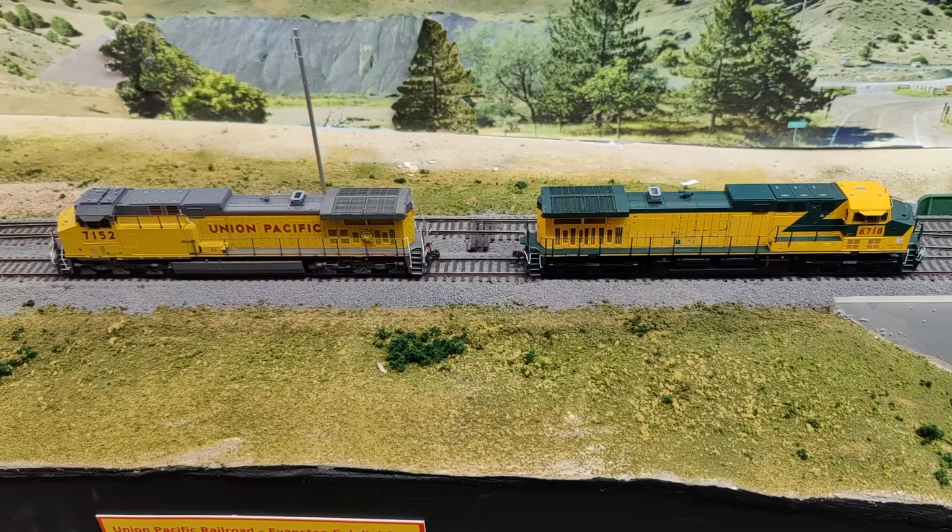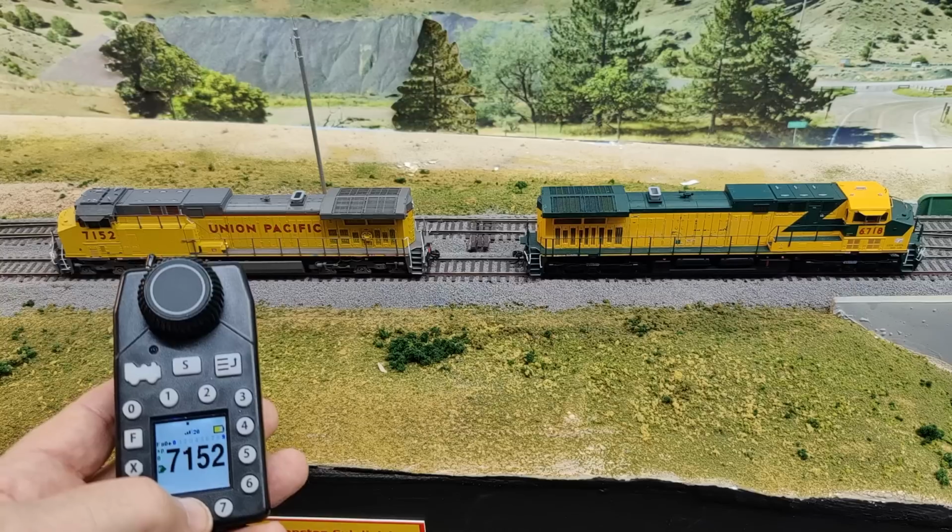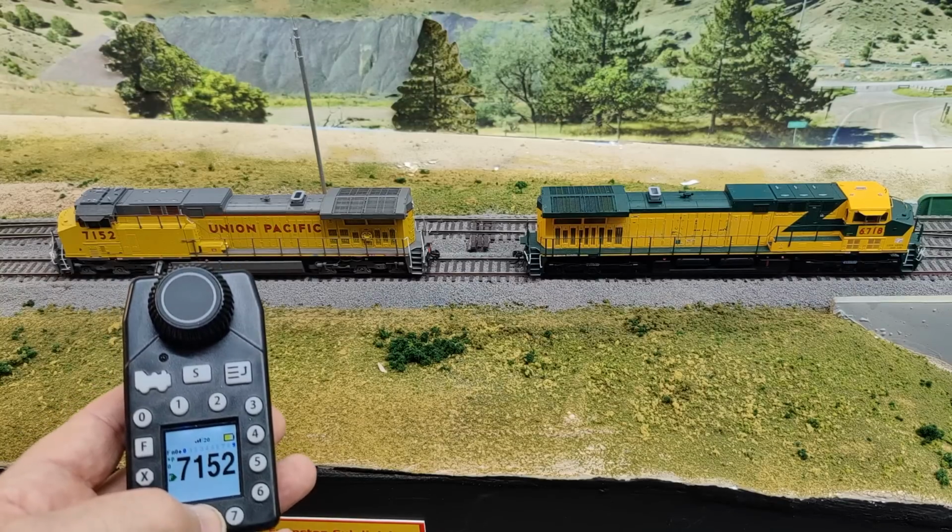Now these are two AC4400s, so they should sound the same, but they have different decoders in them. Not quite the same. You can be the judge on which one you think sounds better.